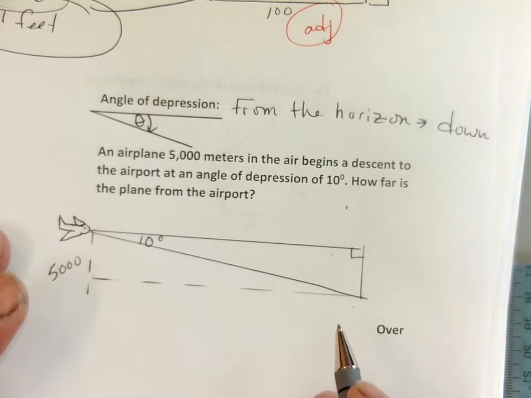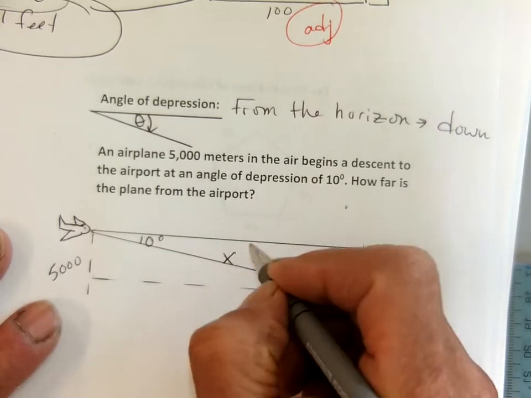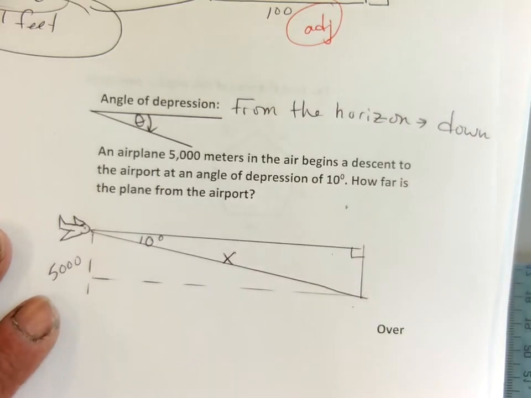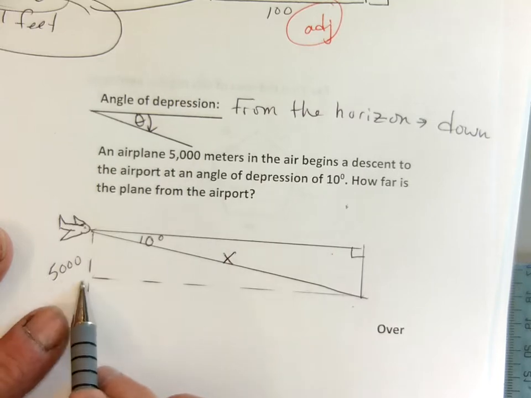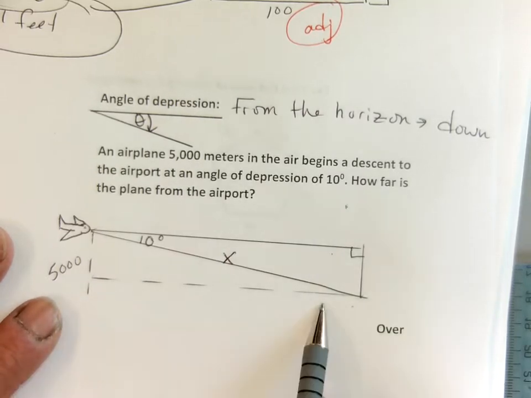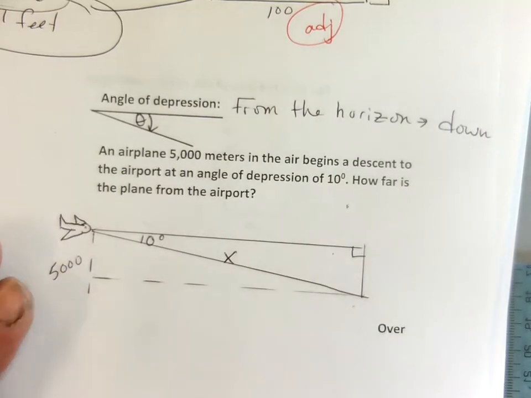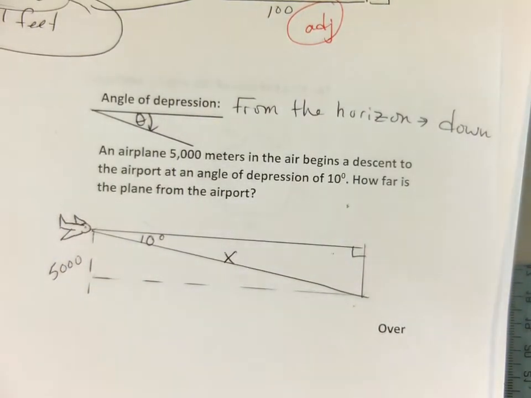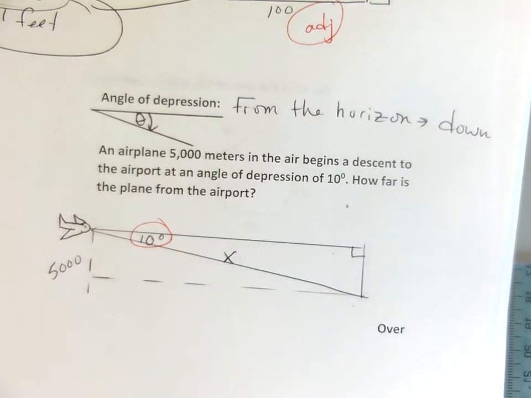So how far is the airplane from the airport? Not the ground, but it's got to travel this distance, right? We could find the ground distance. Somebody might say, well, Mr. Davis, really the way we measure is how far away is ground distance. I would take that, but really the airplane's got to fly that distance. So, Grace, what's the first thing we have to do? Go to the angle, right?